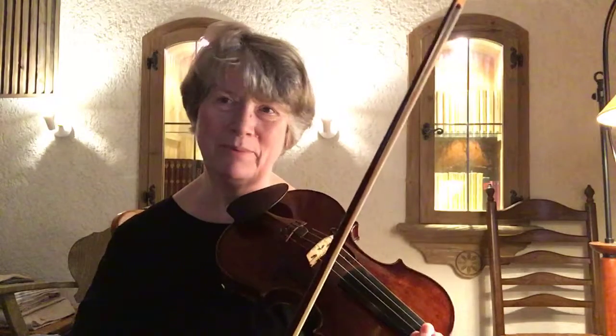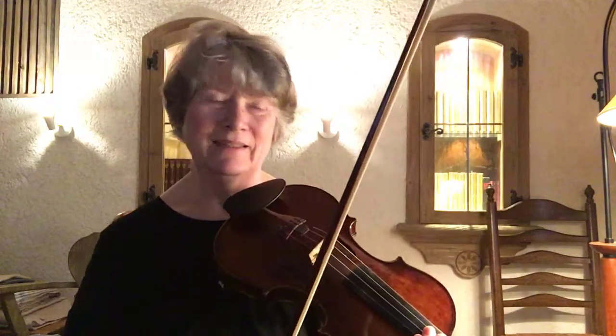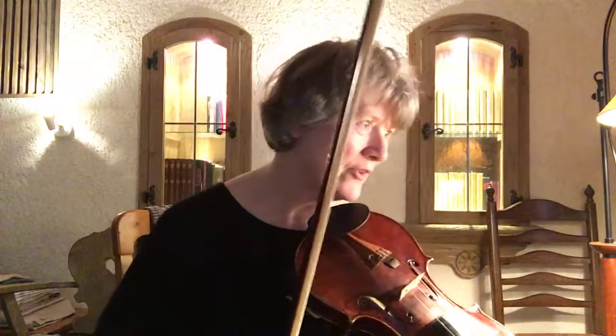While the first violin is playing the answer of the fugue theme, the second violin has a counter subject, and that is the one with the long half notes.